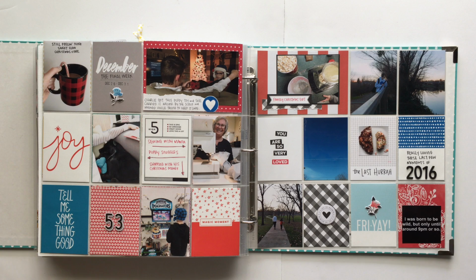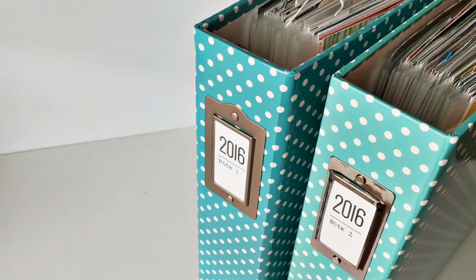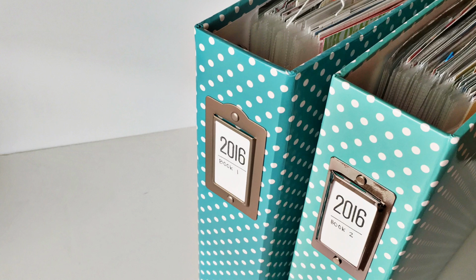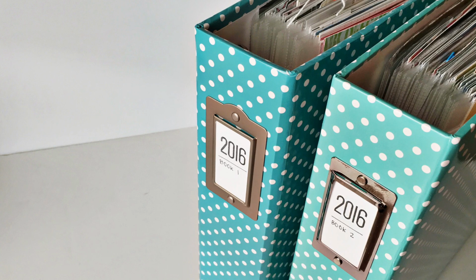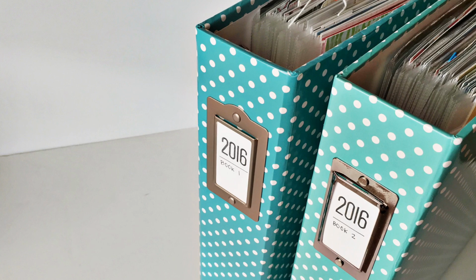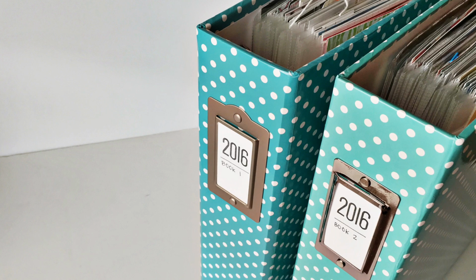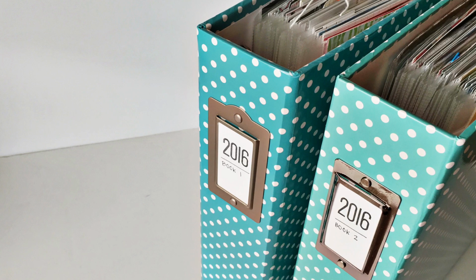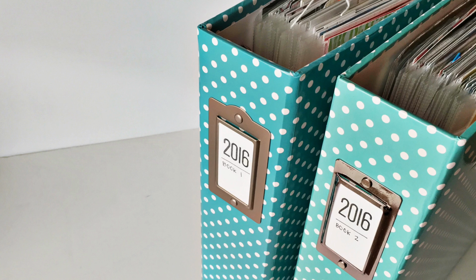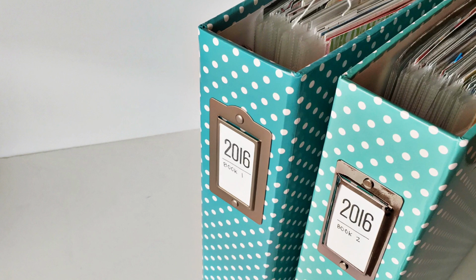I have 2 completed albums for 2016, which is better than the 2 previous years, which was 3 albums per year. I am really trying to keep it to 2 albums. I'm definitely not going to fit them in one. There's just no way, and I'm not going to try to force myself to keep them in just 1 album. I definitely don't want to limit how much I'm documenting, but I do need to keep aware of the fact that each album takes up space. So I am aware of that, but documentation is very important, so make room for it.